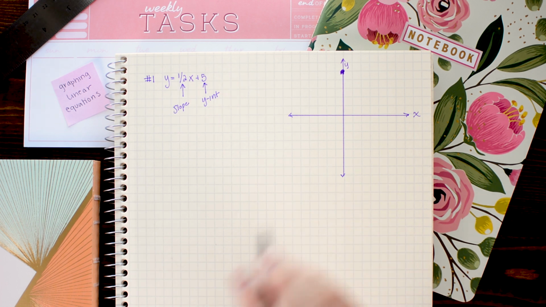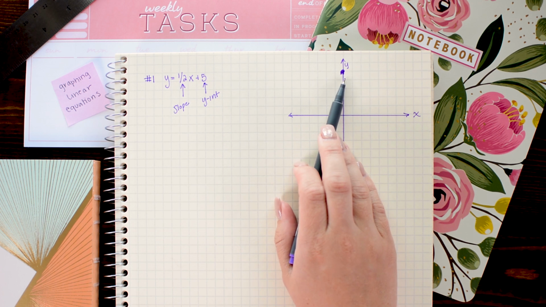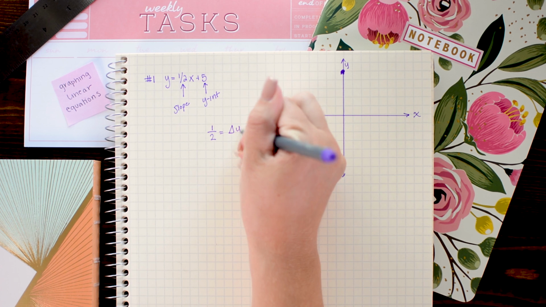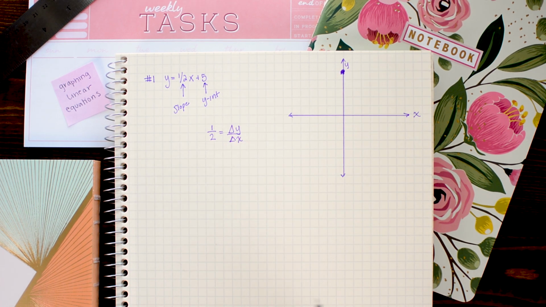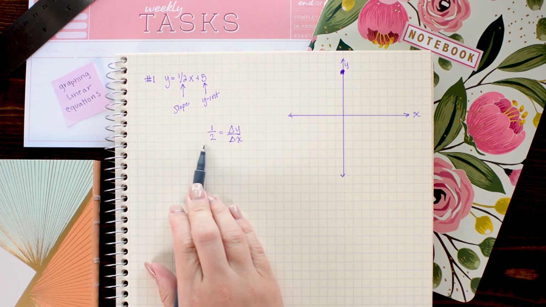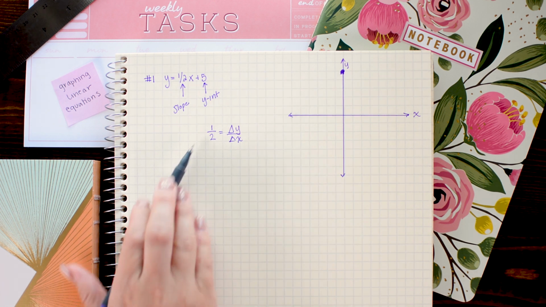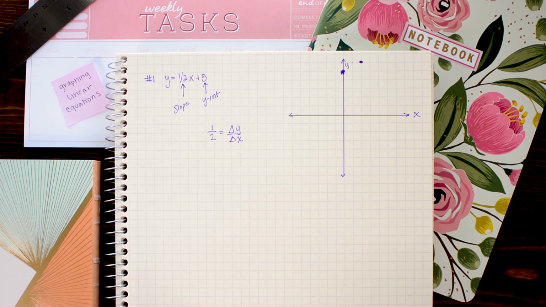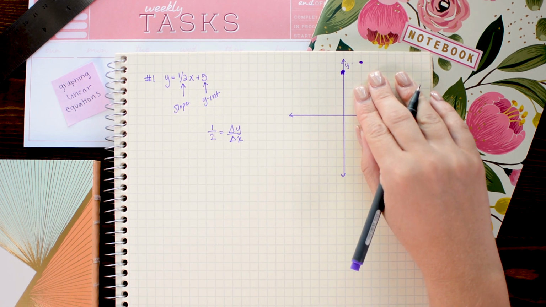Now all I need to do is apply the slope from this point. So the 1/2 is the change in y over the change in x, or commonly known rise over run. So for this problem, to get to the next point on this line, I need to go up 1 and right 2.